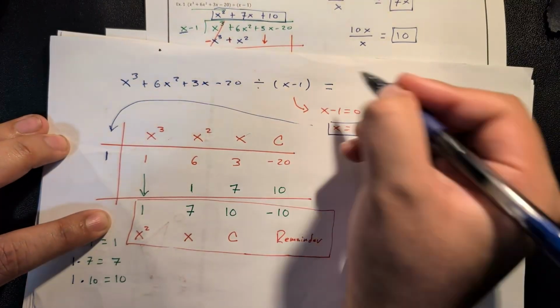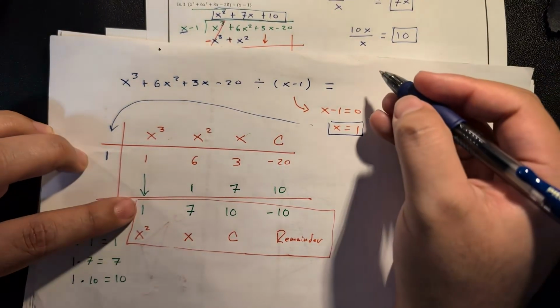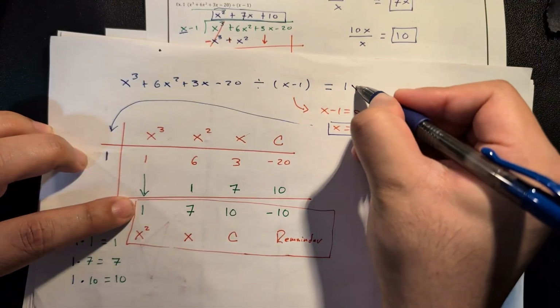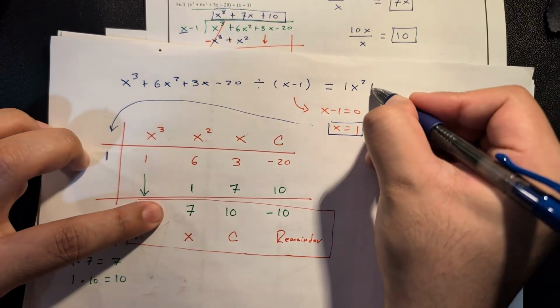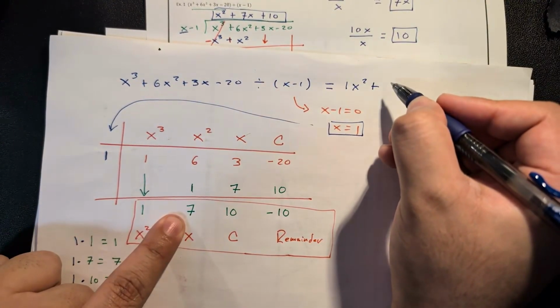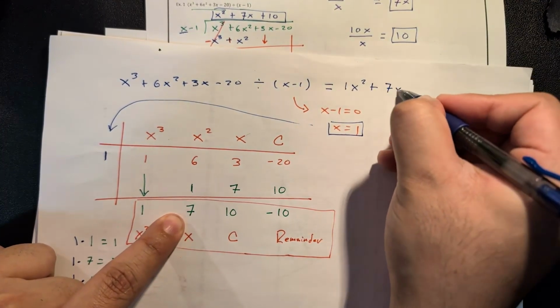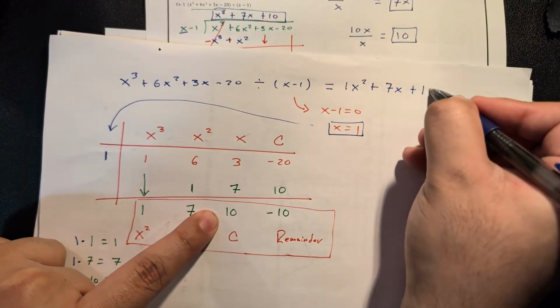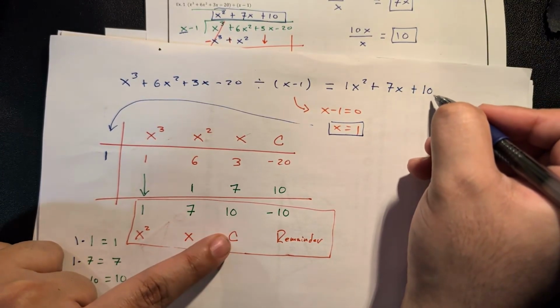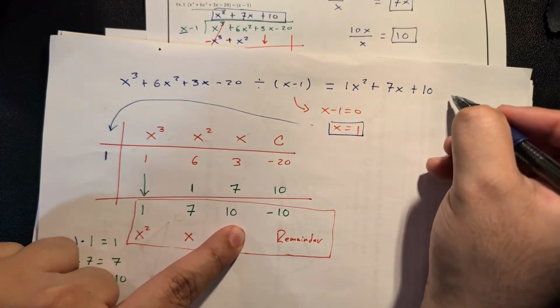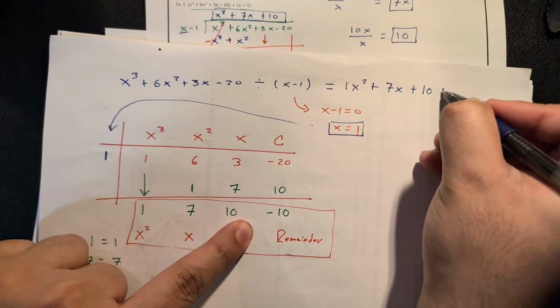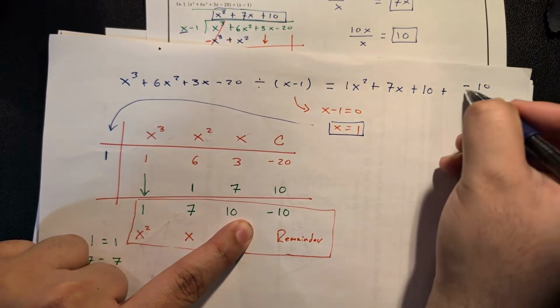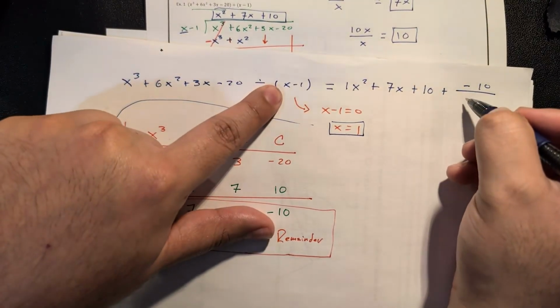So this is going to equal 1x squared plus 7x plus 10, and then plus negative 10 over x minus 1.